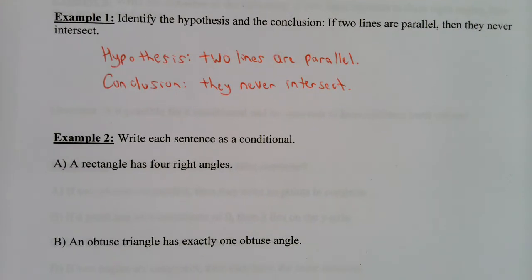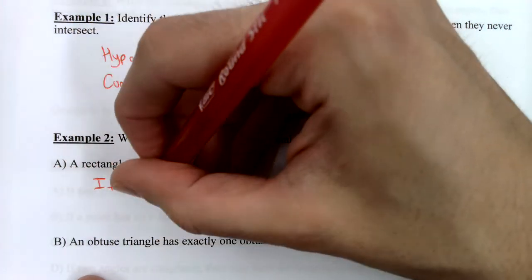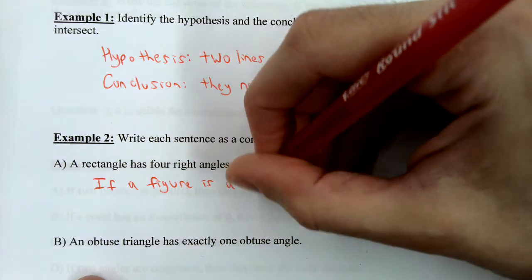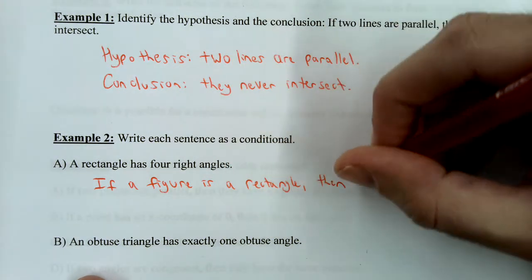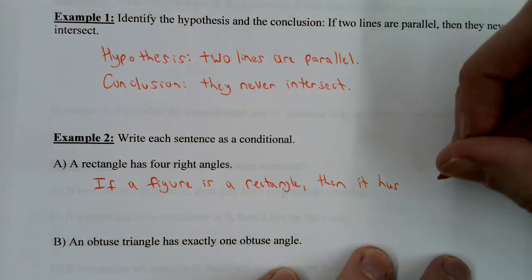Okay, example 2, write each sentence as a conditional. So you have to write it in if-then form. So this example, a rectangle has 4 right angles. I'm going to say, if a figure is a rectangle, then it has 4 right angles.